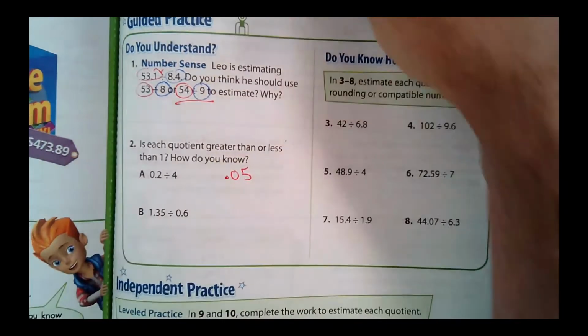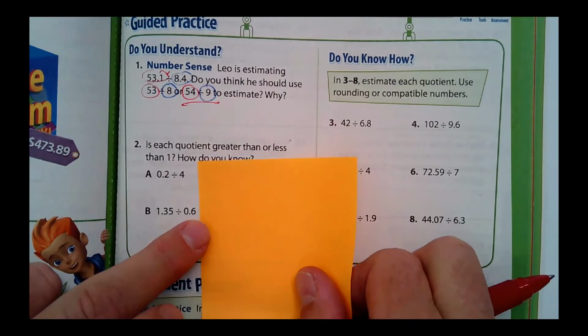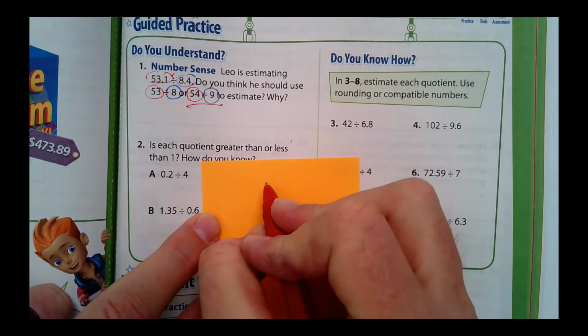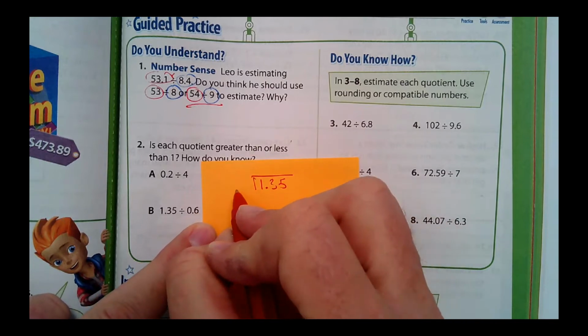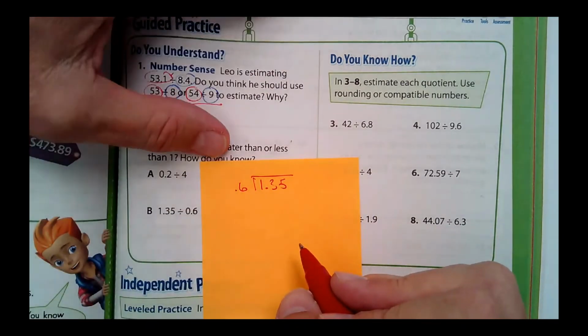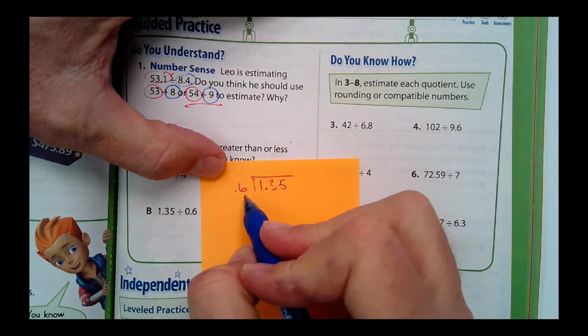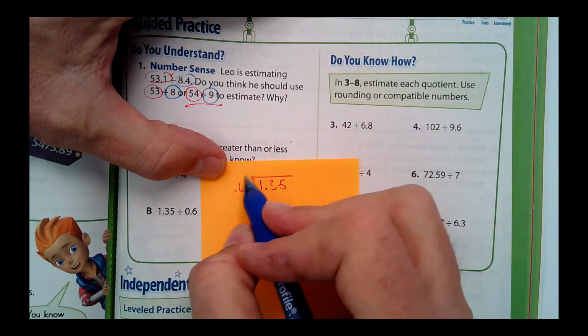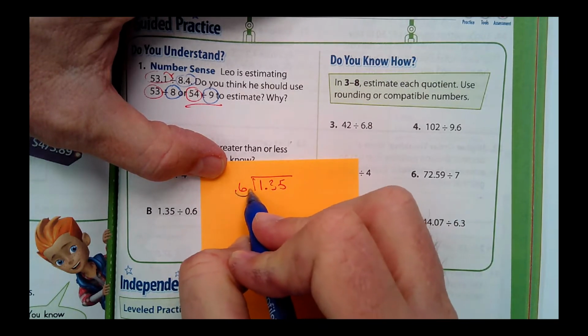Now, let's look at the one just below it. Okay? So this is 1.35 being divided by 0.6. So there's a couple rules here I want you to pay attention to. Whenever you have a decimal on the outside, you can't divide with it. So you need to move it over.